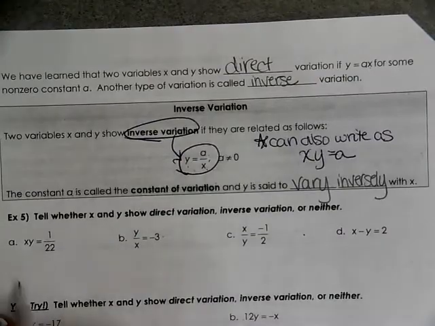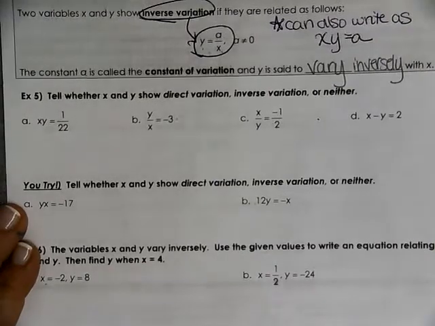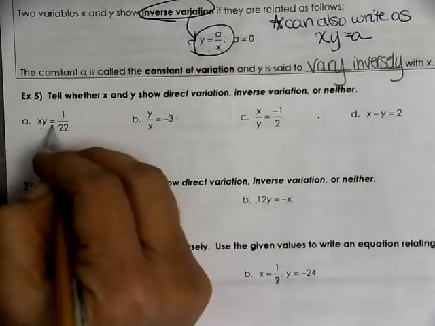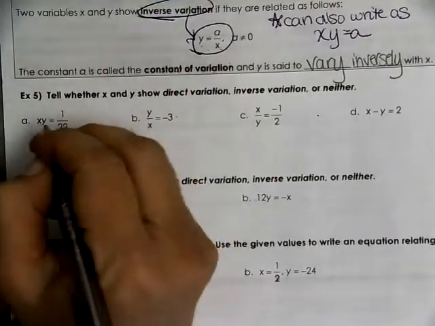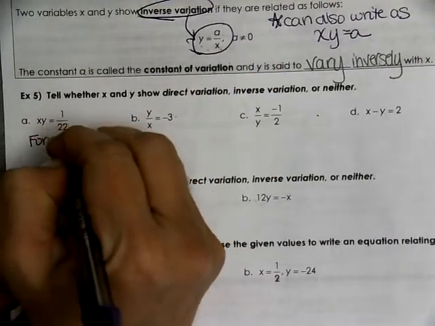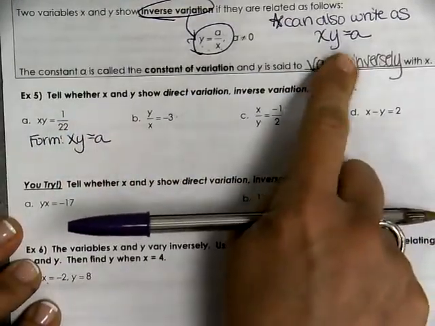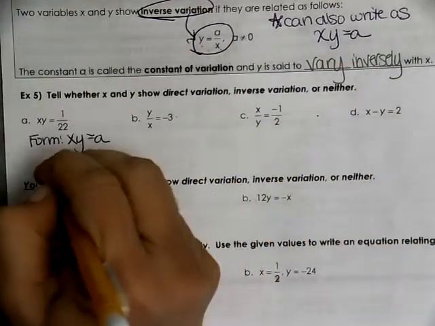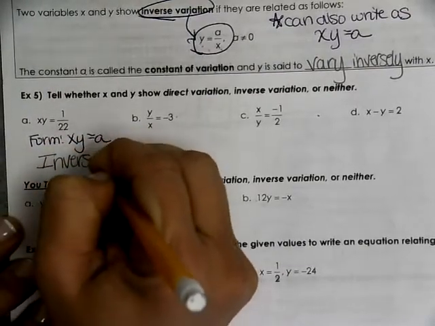So let's look to see if these different equations given in example 5 show direct variation, inverse variation, or neither. Well, let's look at letter A. xy equals 1 over 22. We'll notice that this is in the form x times y equals a. Notice we said that was a way that inverse variation could be written. And so this is going to be an example of inverse variation.